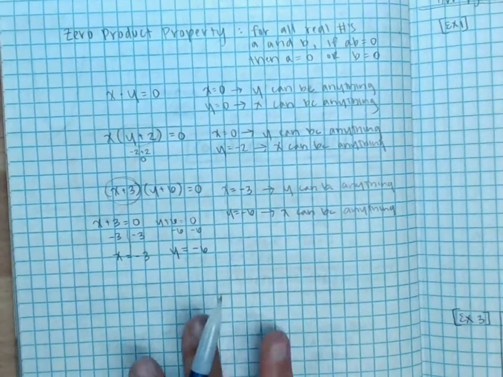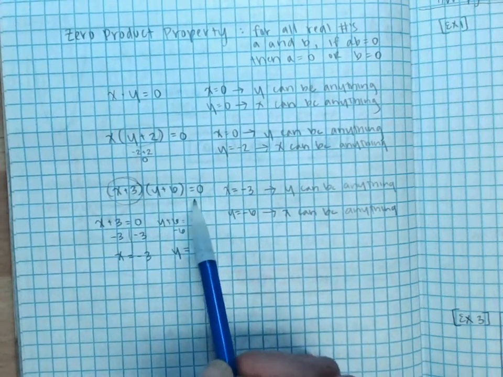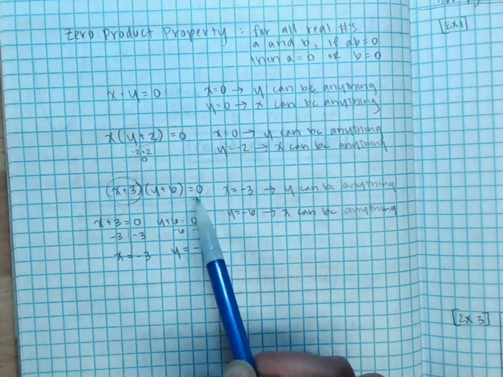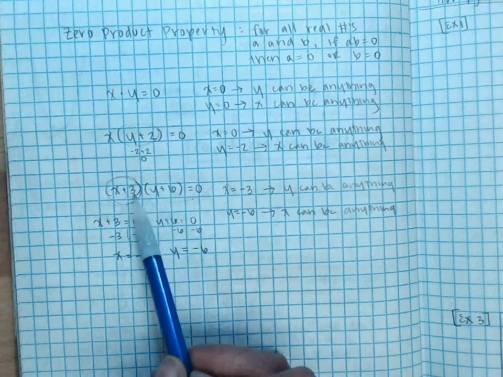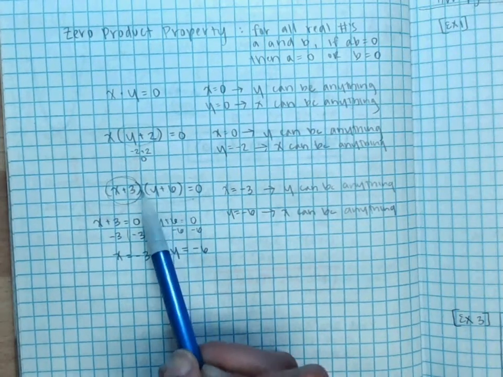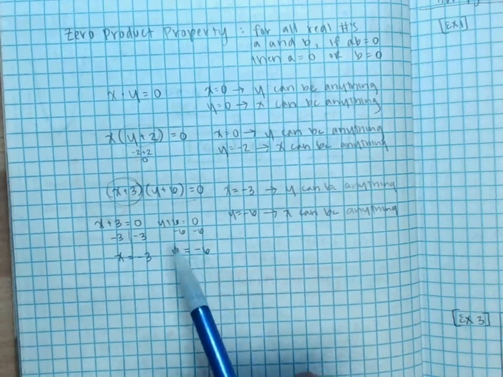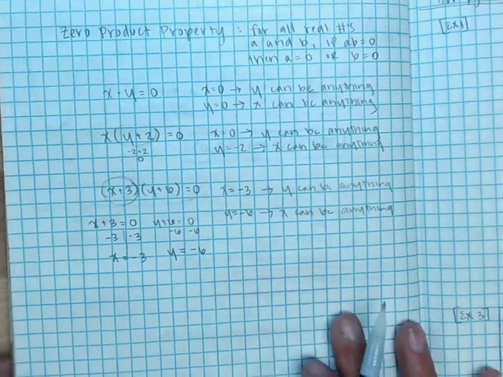Now, if you notice this here, this is what factored form of a quadratic equation looks like. So you're going to be given quadratic equations that you then have to factor down to something like this, that then you're going to use the zero product property to find the solutions. So let's do an example.